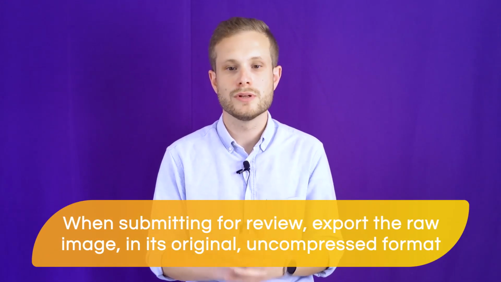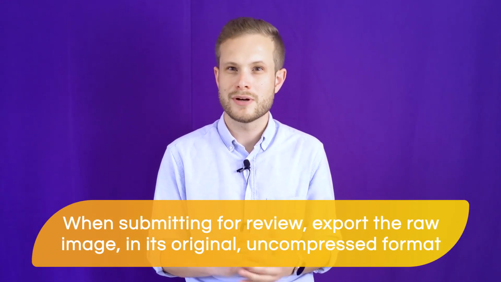Remember that your image can also be affected by the way that you export it. You need to check whether your software allows you to export a raw unmodified image, a compressed version of that image, or both. If you intend on carrying out further analysis of your image or submitting it to a reviewer, you should always export the raw image in its original uncompressed format. You will need to check the instructions for your imaging system or software for how to do this.